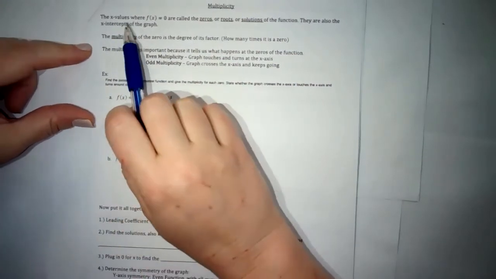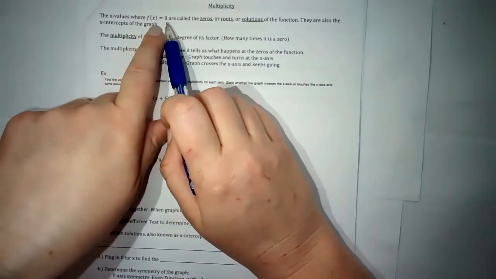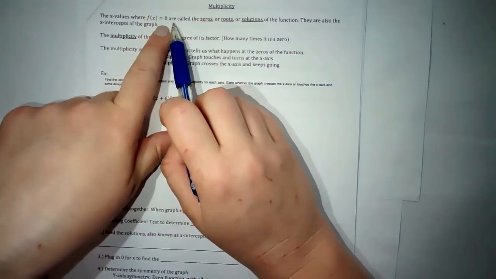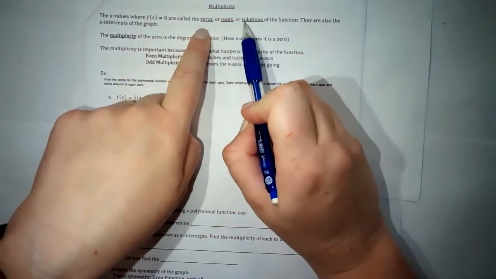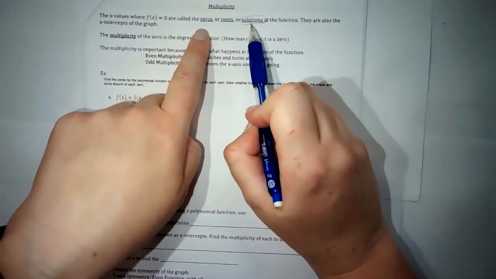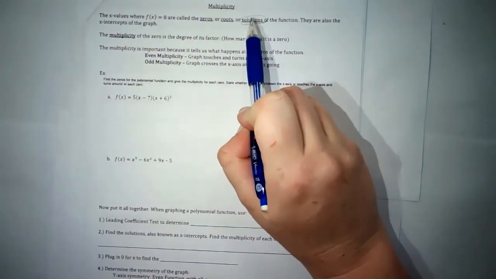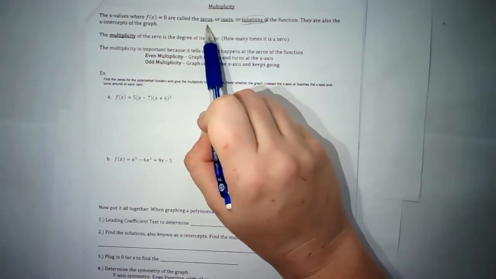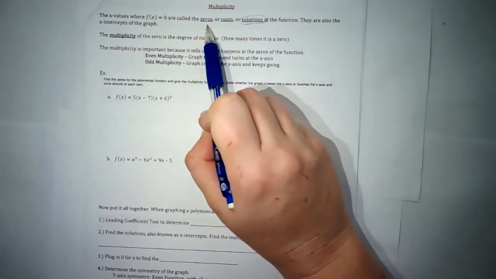First, remember that the x values where this equals 0 mean the solutions. You're used to calling them the answers. But in higher math, we sometimes call those the zeros because they're the x-intercepts. They're where y equals 0.